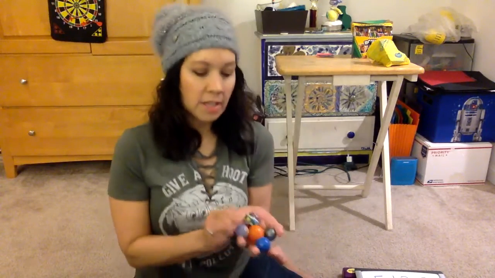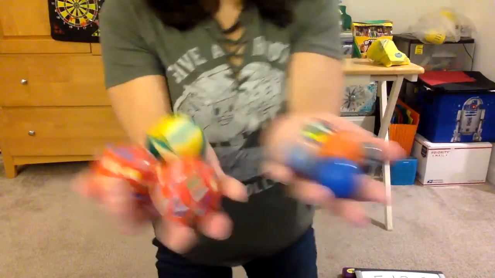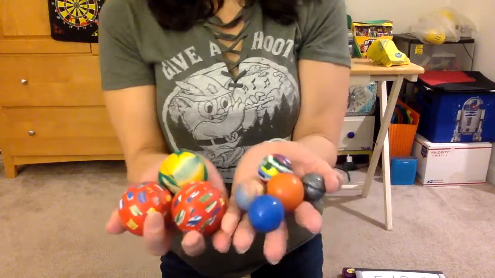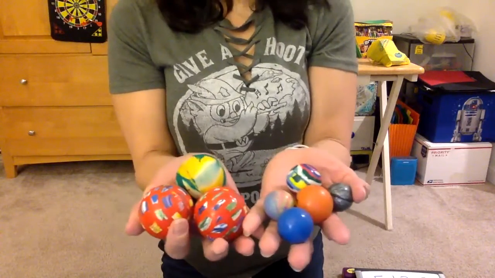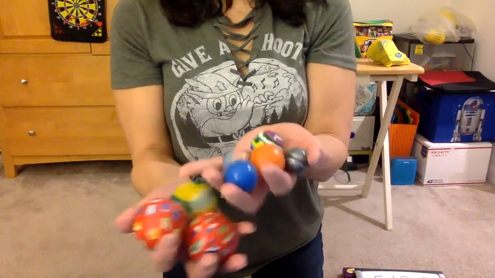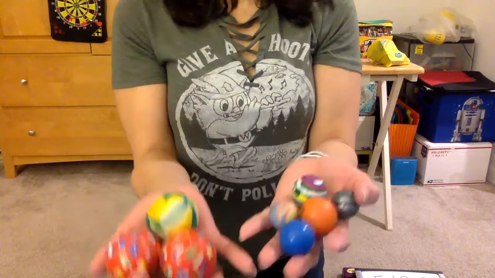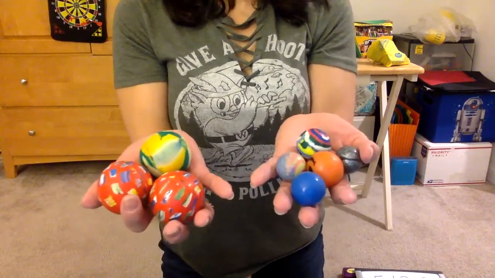And he had 5 small bouncy balls. I'm going to hold this up to the screen. So Ethan had 3 large bouncy balls and 5 small bouncy balls. And he had 1, 2, 3, 4, 5, 6, 7, 8 bouncy balls all together. So that's something else in the household that you could use.